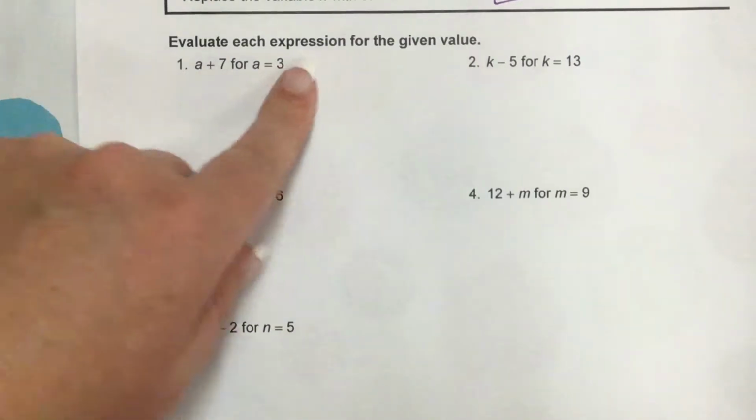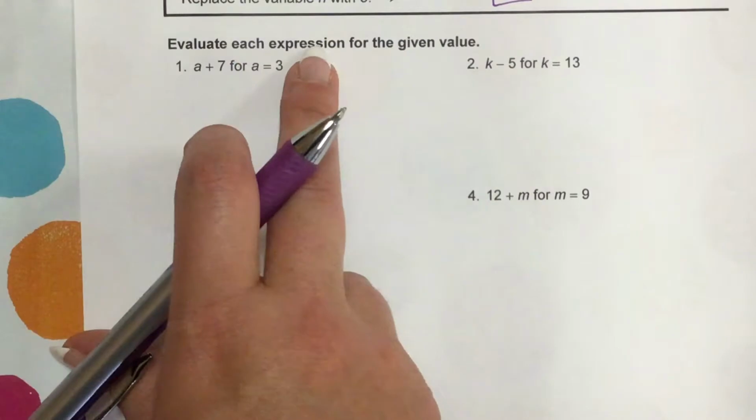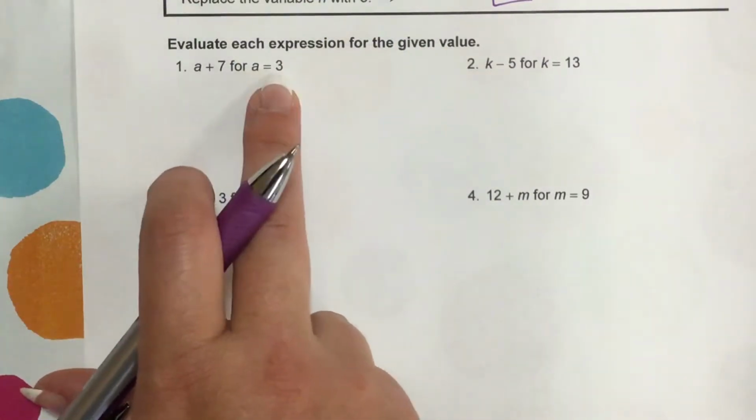So we're just going to go ahead and start working on some of these. Evaluate each expression for the given value. That just means figure out the answer for each expression. They're not going to have any equal signs for the given value. It's telling you what the value is.